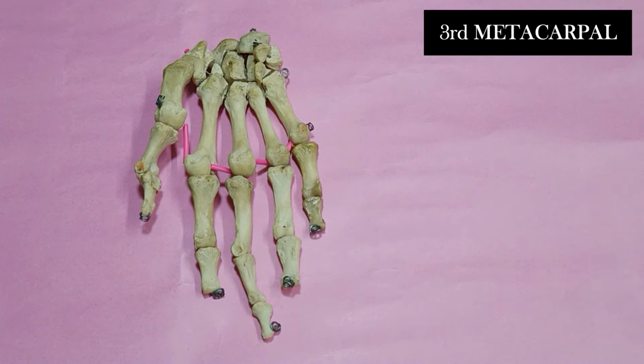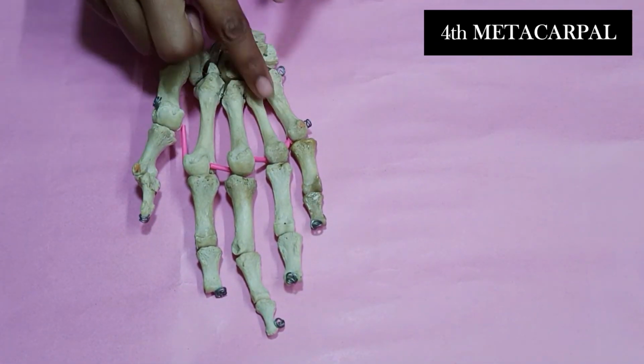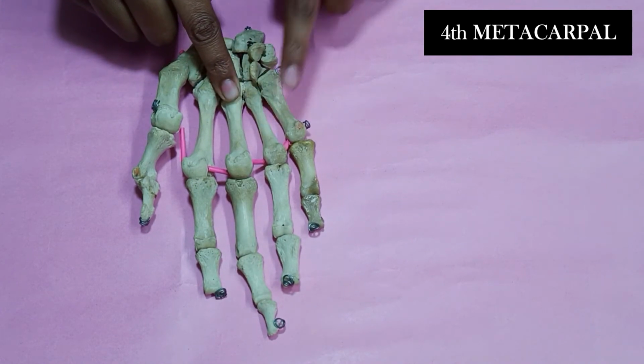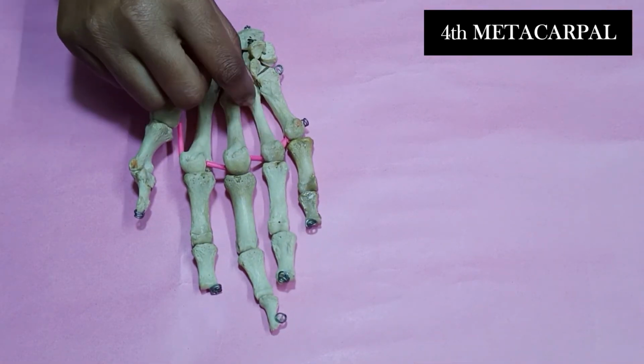Now moving into the fourth one. The base has two small oval facets on the lateral side for the third metacarpal, and on its medial side, a single elongated facet for the fifth metacarpal. So in the fourth metacarpal bone, you will get two facets, one for the third metacarpal and one for the fifth metacarpal. For side determination, the lateral side of the base has the two small oval facets for the third metacarpal, and the medial side has the other facet for the fifth metacarpal. So this is the identification point for the fourth metacarpal bone.